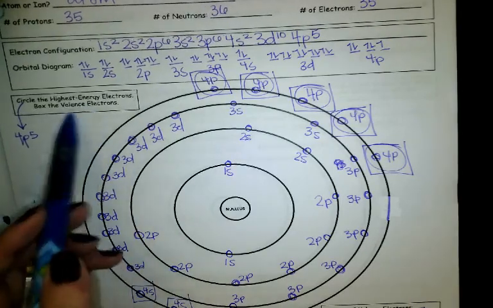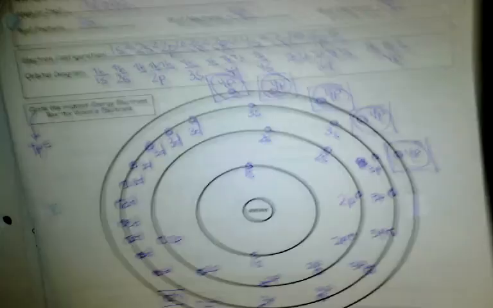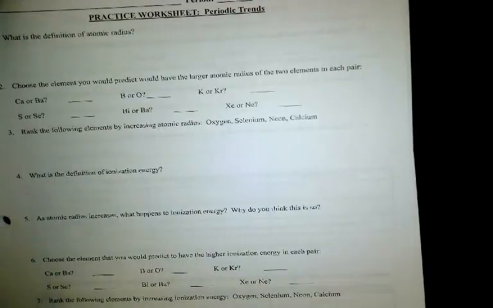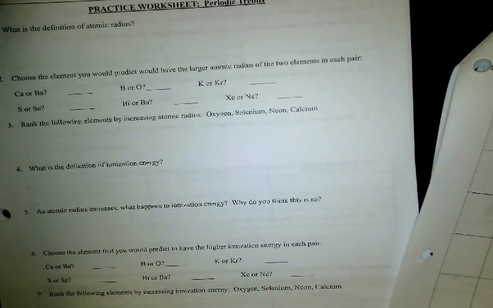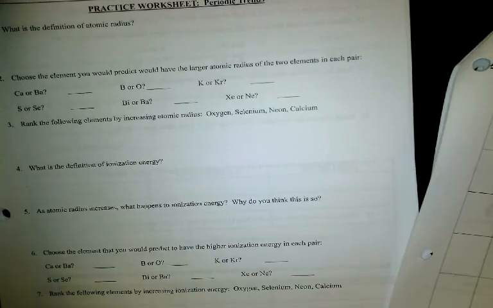Just remember how to do that, okay? The first periodic table trend we're going to talk about is atomic radii. Atomic radii is the size of an element, okay?